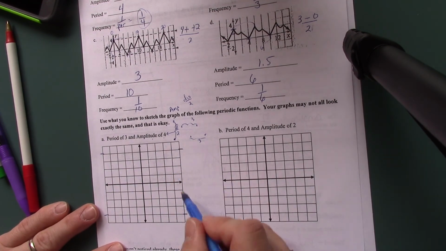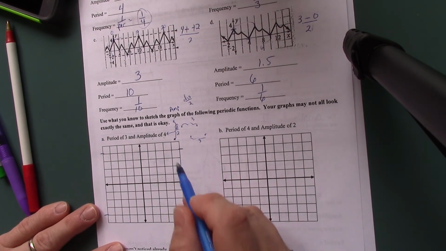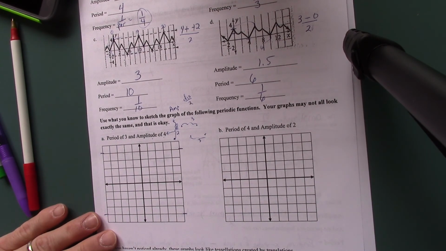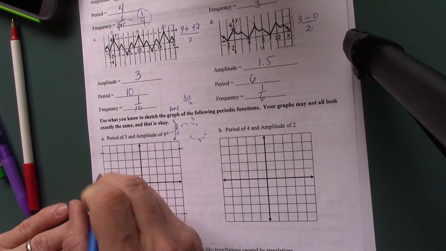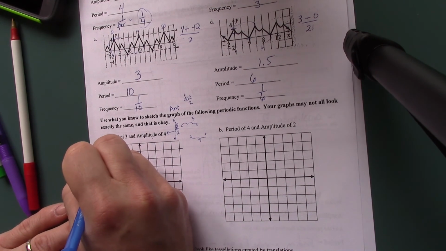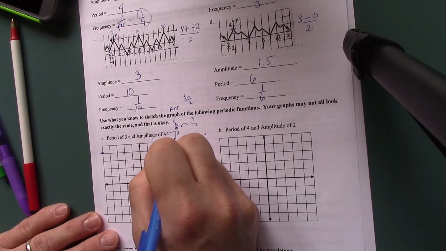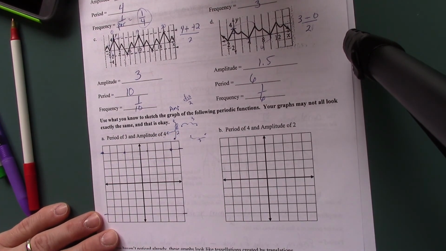Now, could I have started here and ended here? Sure. Could I have started here and ended here? Sure. But they got to be 8 apart to have an amplitude of 4. Then I also know to have a period of 3 that my tops should be 3 apart. So if I start one here, then I should go 3 apart here, 3 apart here, 3 apart here. Wherever you start, just make sure you're 3 apart.